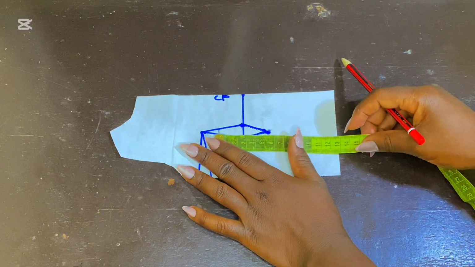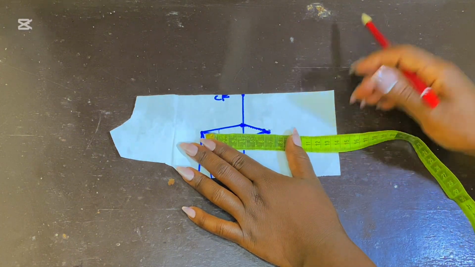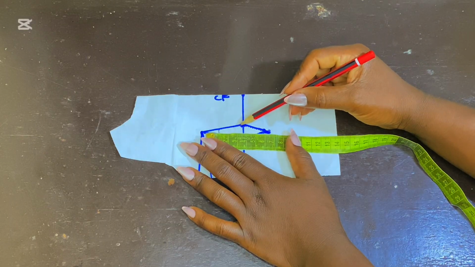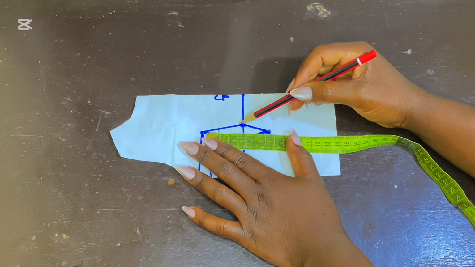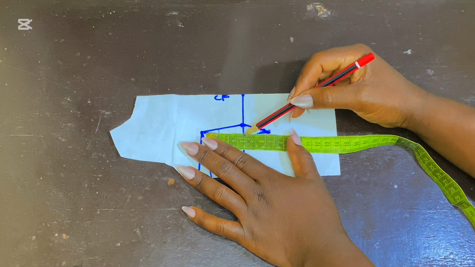So from your bust point here, you go ahead and measure 3 inches from your bust point like this. And because I want to have a perfect measurement, I'm just going to go ahead and take a measurement from my waistline to the underbust, so it will guide me and I'll be able to have a straight line.